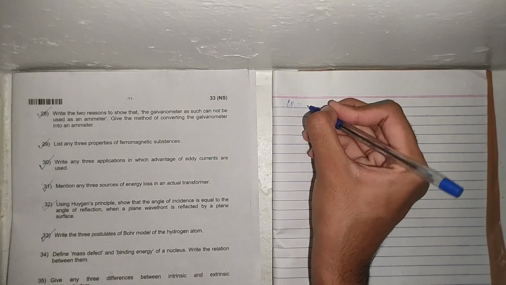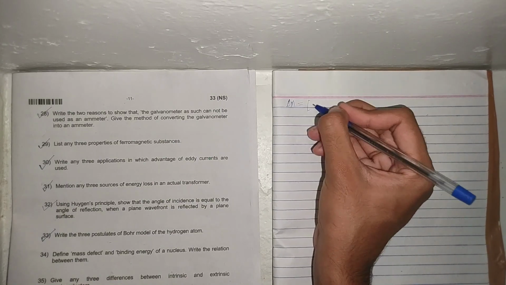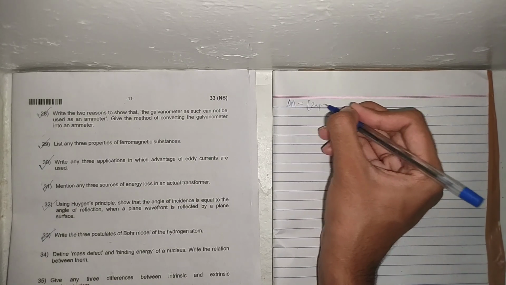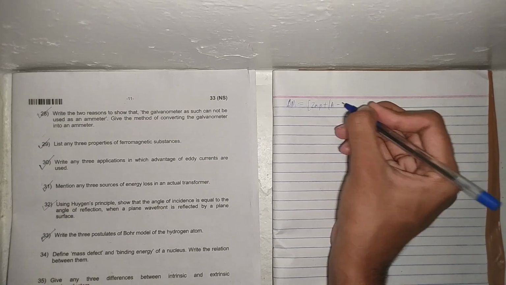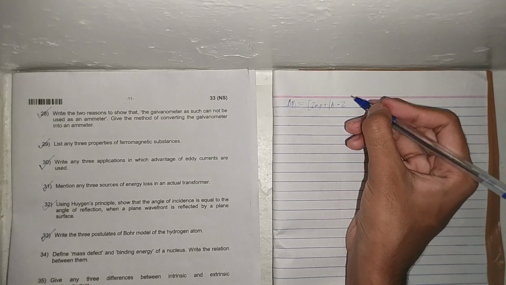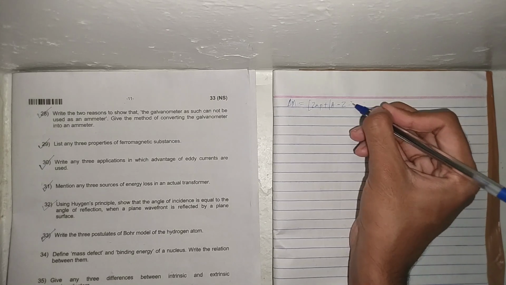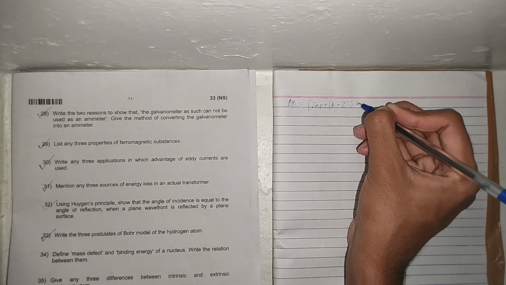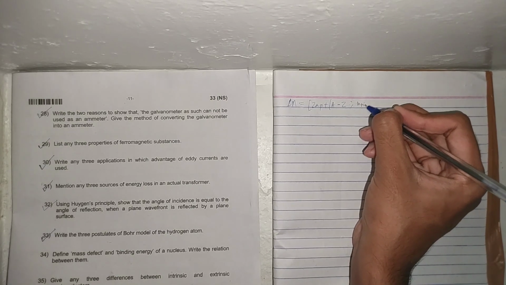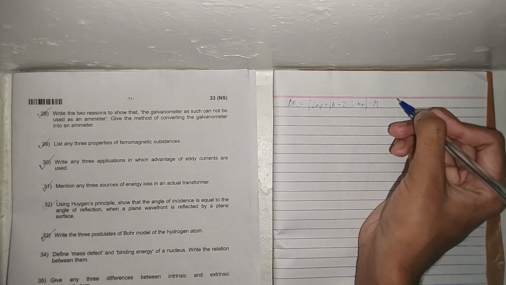That is, delta M is equal to Z Mp plus (A minus Z) Mn minus M. This is the formula.